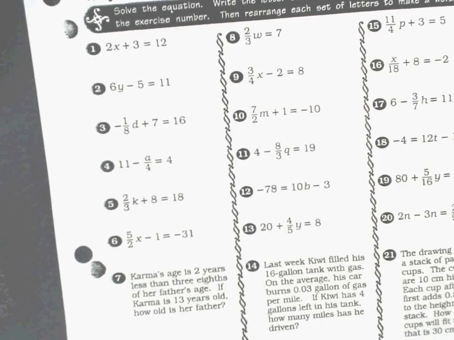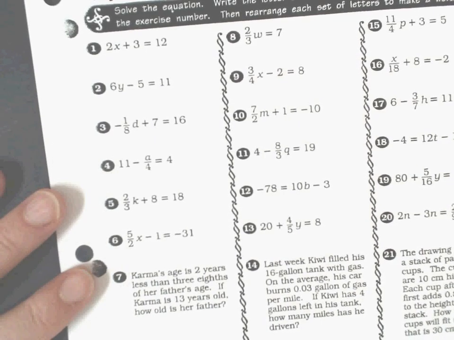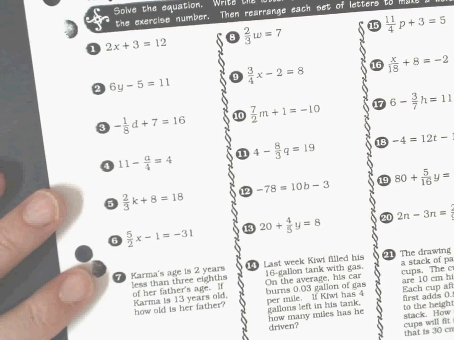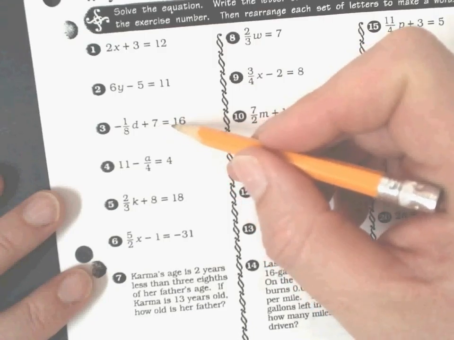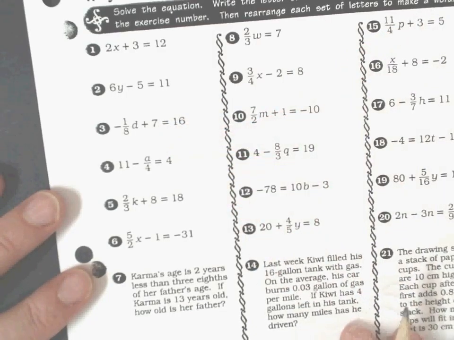Circle all your variables, draw the line down the center, and then you start your two-step equation, adding or subtracting anything that's not in the circle, and then dividing by everything except for the variable to make it a single positive variable. So I'm going to start with one that's a little more difficult because it involves a fraction. So 1/8d plus 7 equals 16 on number 3 is what we're going to start with.